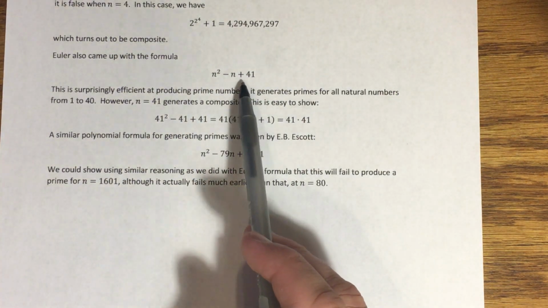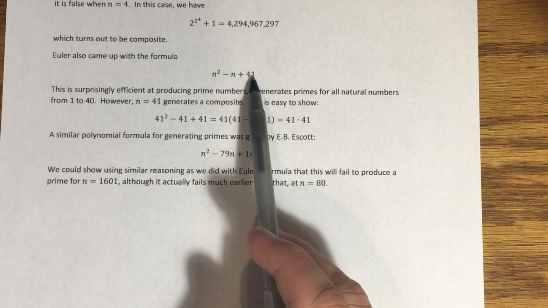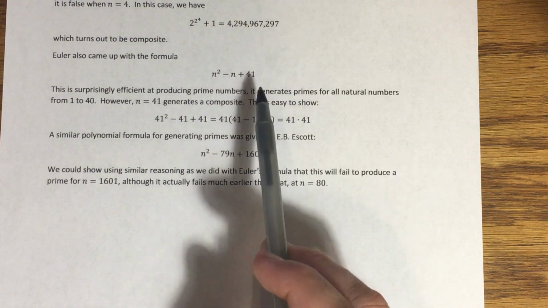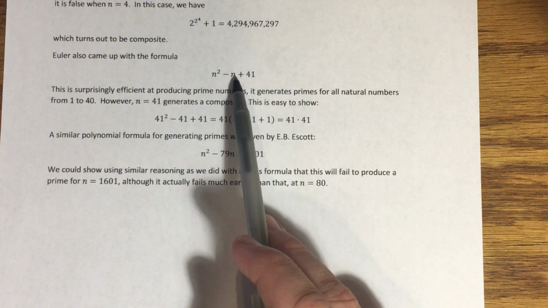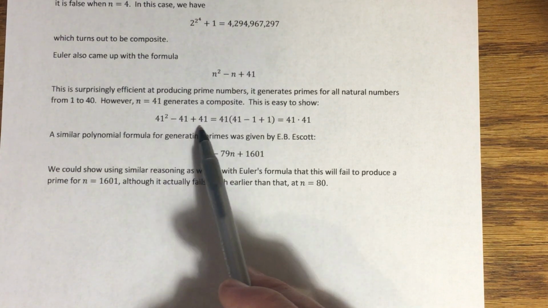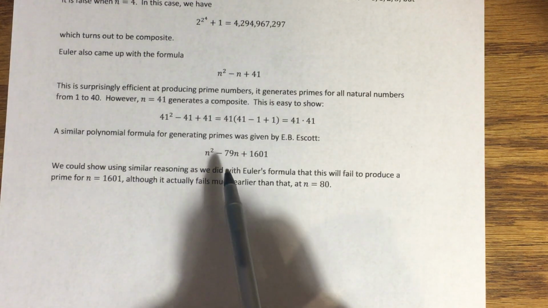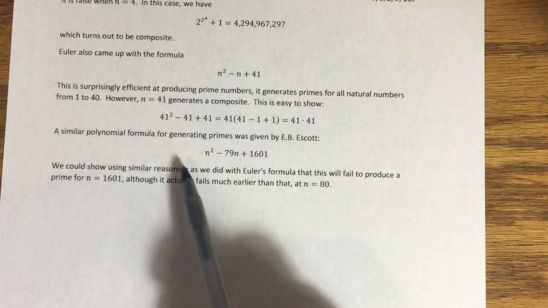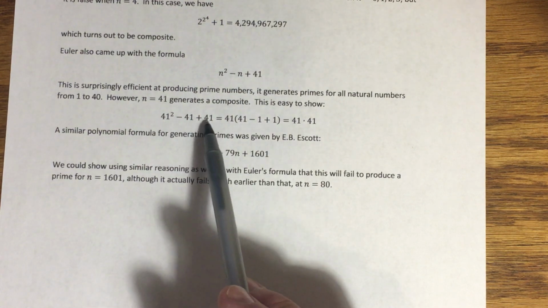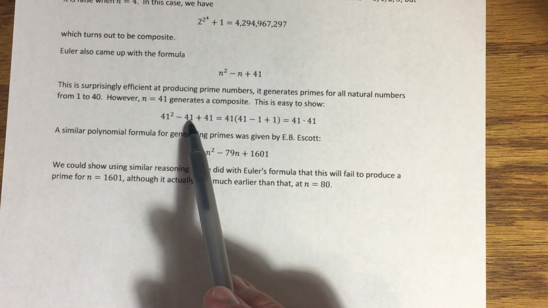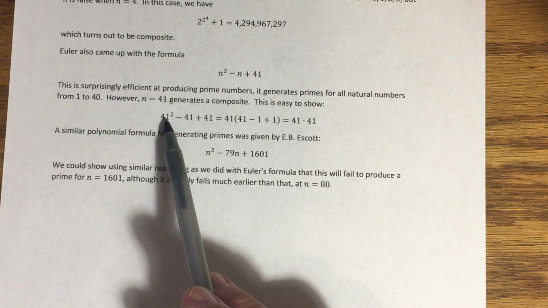When you plug the constant term in, something interesting happens. So watch this. If I plug a 41 in for my n's, this becomes 41 squared minus 41 plus 41, which I'm seeing right here. Now in this case, the minus 41 and the plus 41 cancel each other out, but I'm not going to do that quite yet. I'm going to instead look at this as still like a polynomial, and each one of these terms has a factor of 41.